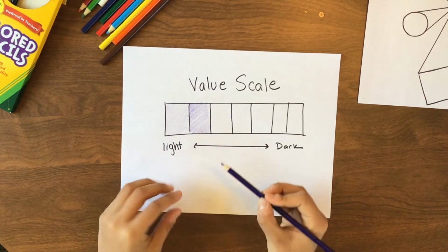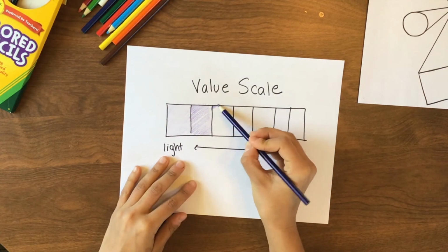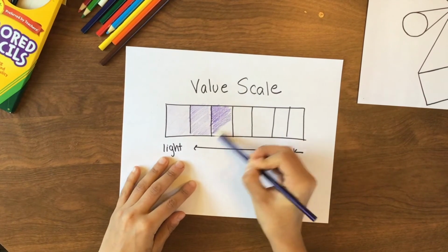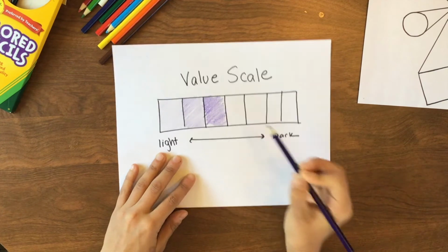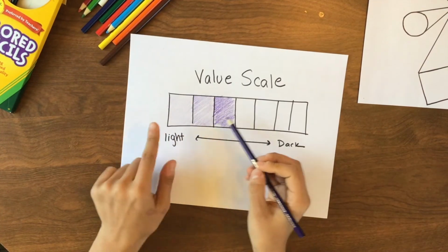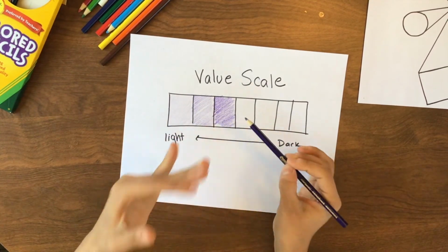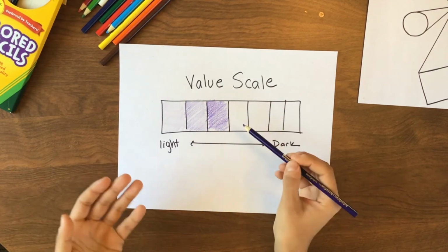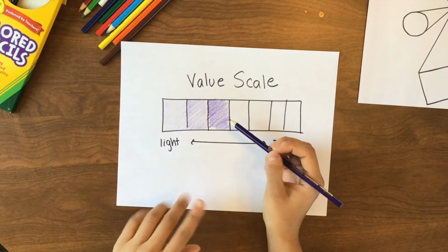I'm going to inch my way up my pencil a little more. I'm going to press a little bit harder to have a darker value. This does not need to be colored in nicely. This is just practicing using your pencil to create value, light to dark. So it doesn't need to be colored in perfect.